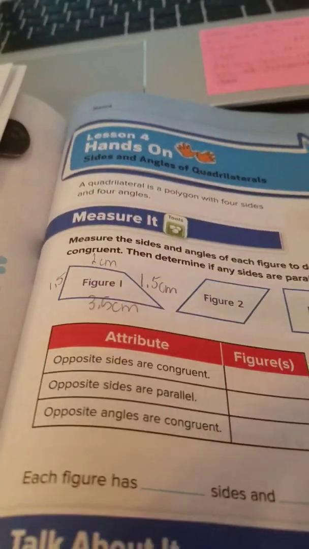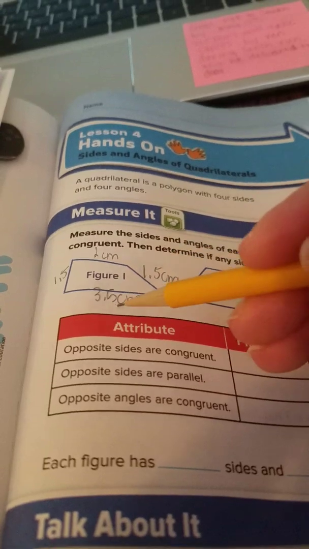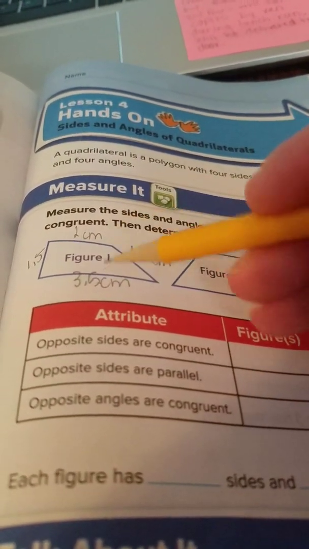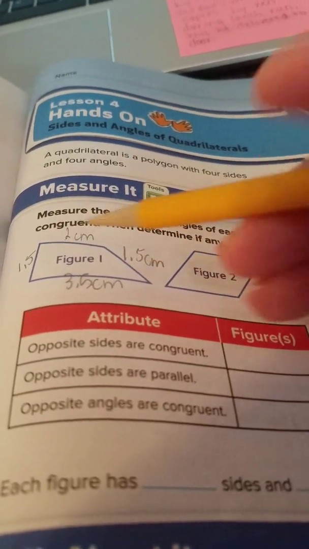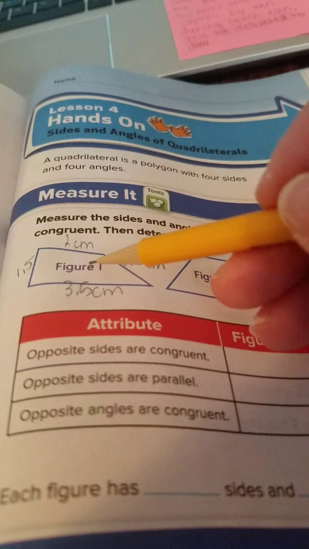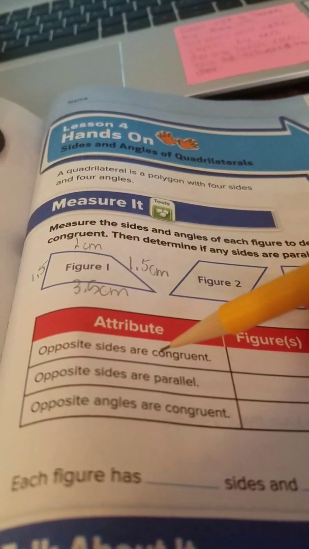Now, let's take a look at the chart here. Opposite sides are congruent. That means the top and the bottom would be equal. Are the top and bottom of this figure equal? No. The left and the right are, but the top and the bottom are not. So opposite sides are not congruent. We would not put figure 1 there.